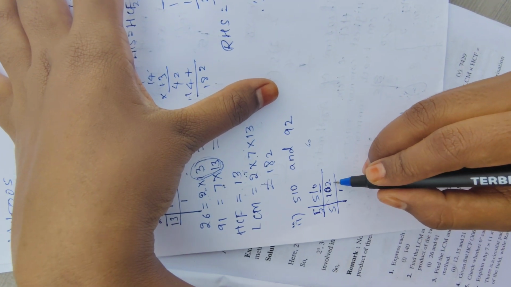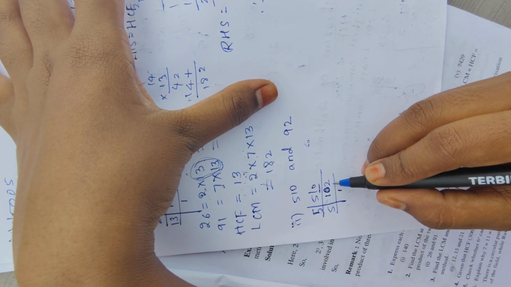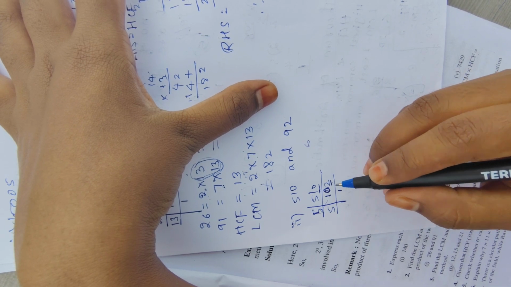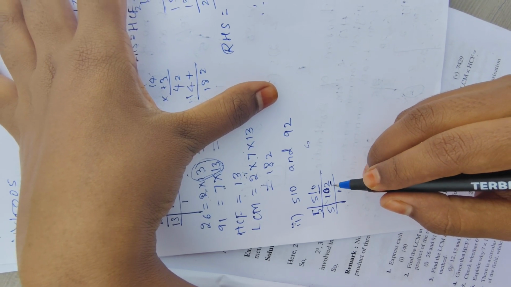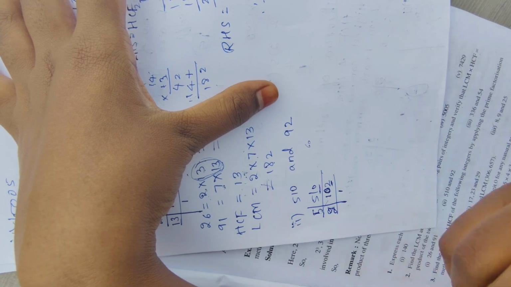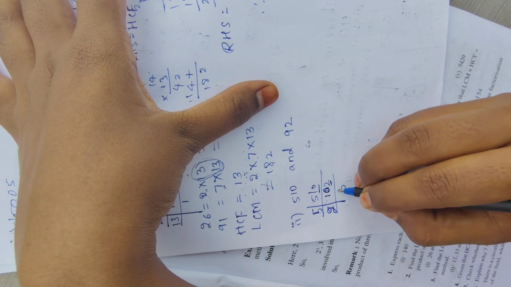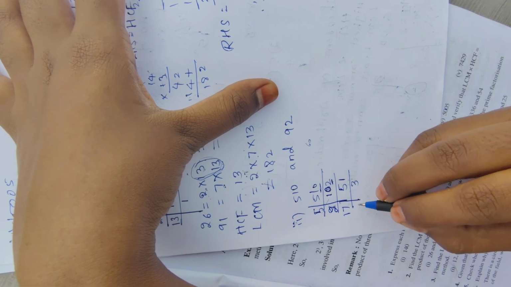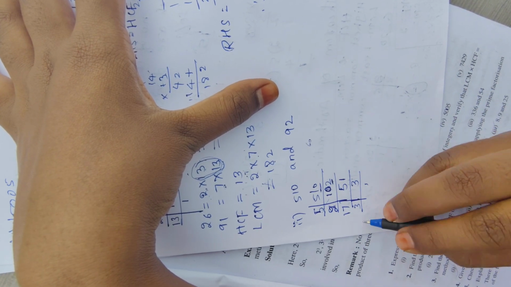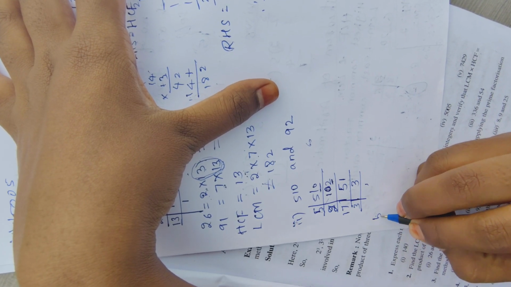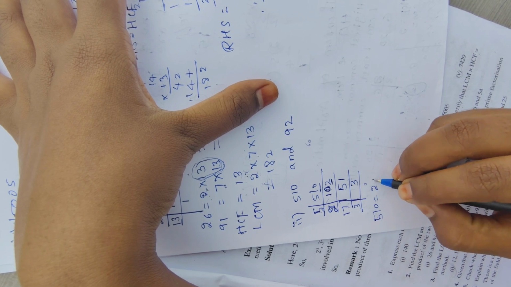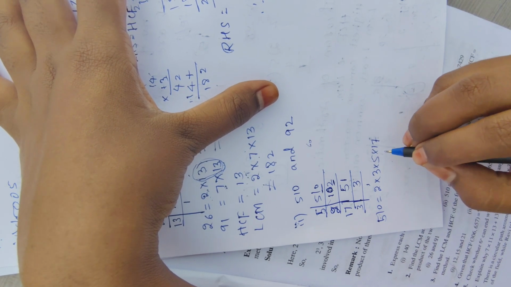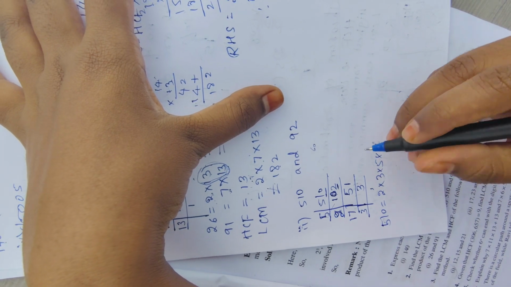See, again it cannot be divisible by 5, because in the unit place we are having 2. So let me take 2 and 5. 2 fives are 10, 2 ones are 2. Next, 17 threes are 51, 3 ones are 3. So 510 is equal to 2 into 3 into 5 into 17. It will be easy when we write in order from smaller to bigger.